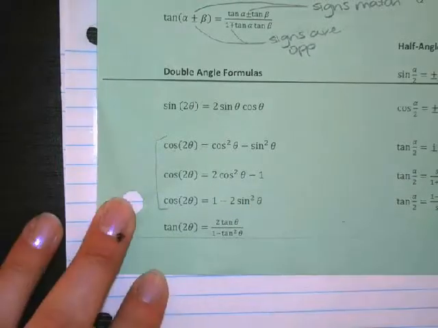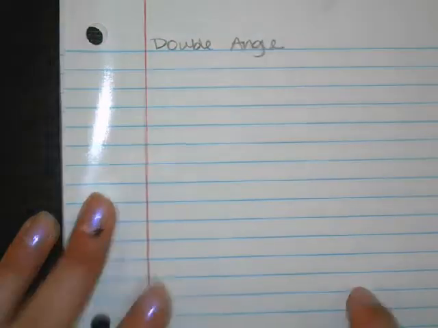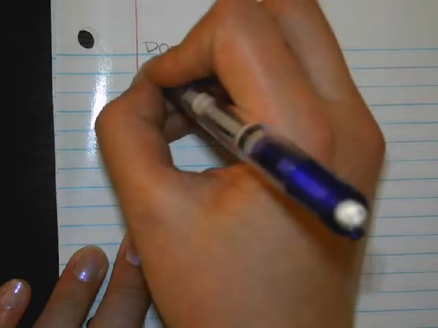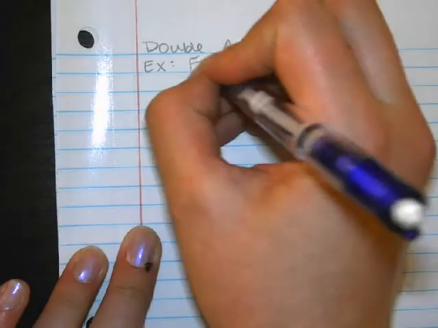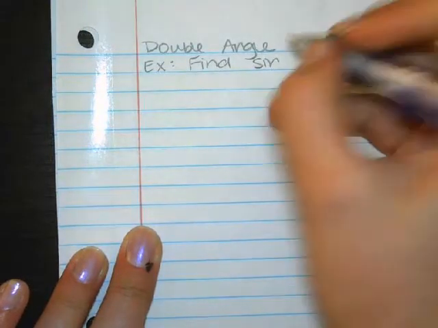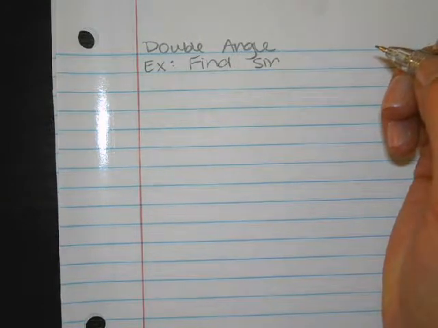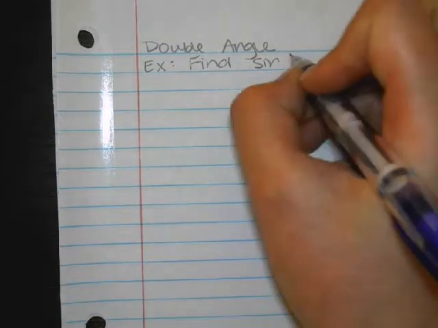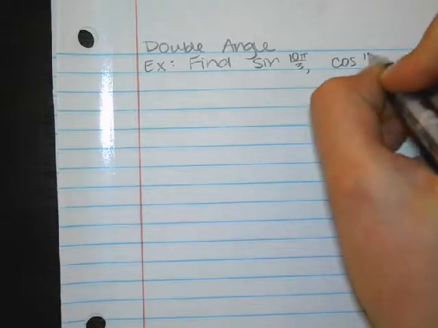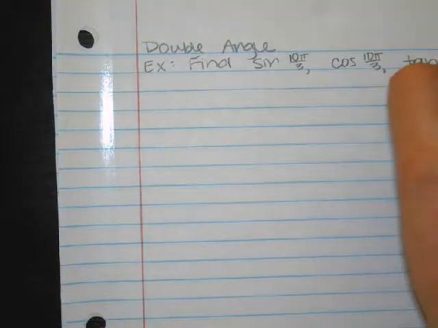Okay. All right, so on our sheet, we are going to do an example problem of this. We're going to find sine. Hold on, I'm going to write it in radians. Sine of 10 pi thirds, cos of 10 pi thirds, and tan of 10 pi thirds.